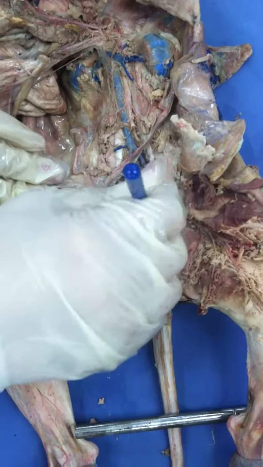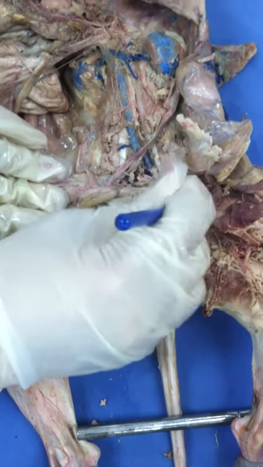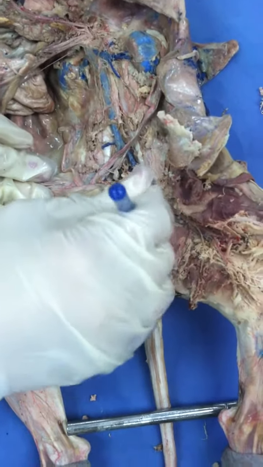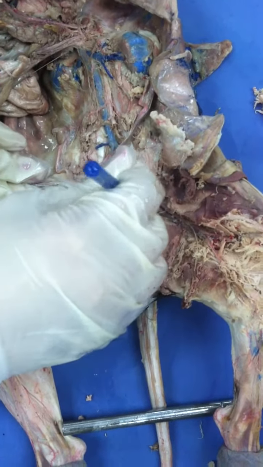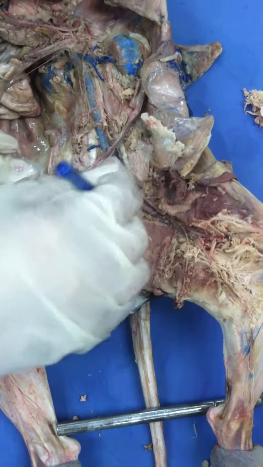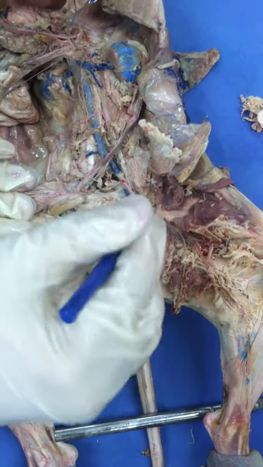I hope it didn't get cut off. Oh my God! Did it go to a better place? Oh, well. Our arteries just keep disappearing. Yeah, I noticed that. It's getting old.